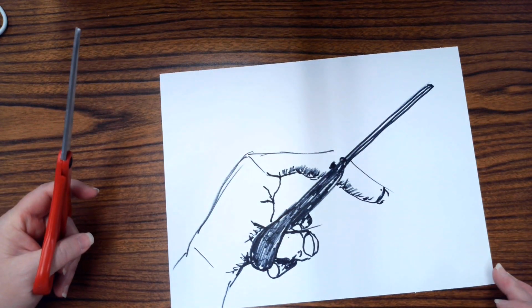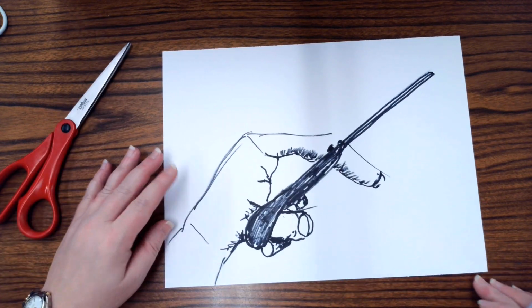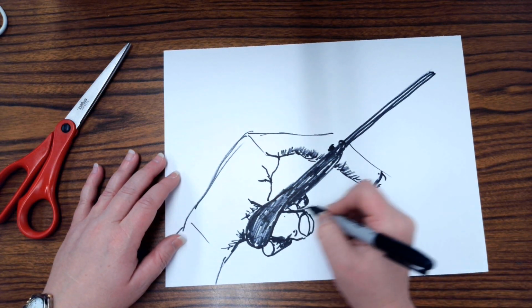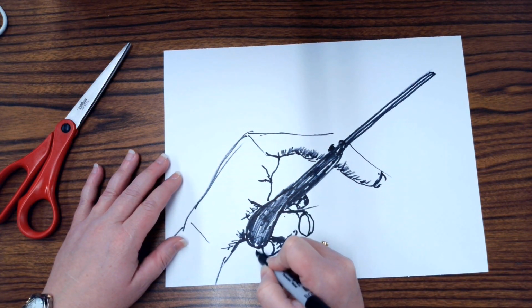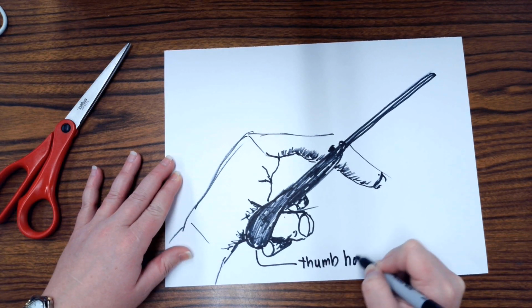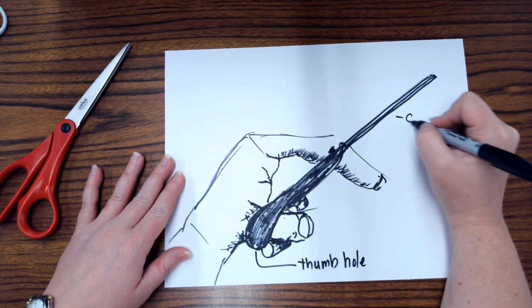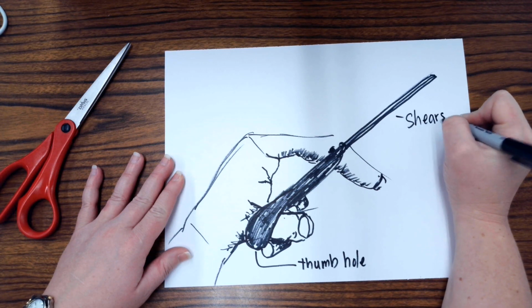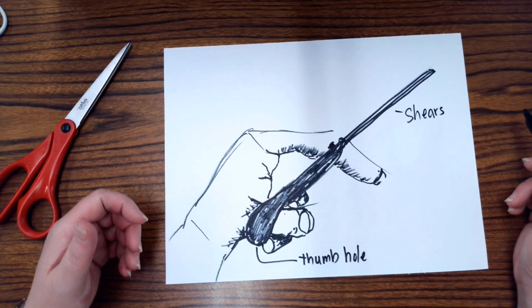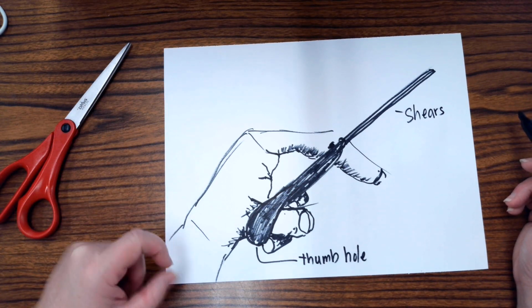So that's how you would draw your hand holding those scissors, just breaking down everything into basic shapes. And then you could do a little annotation, so if you wanted to, and if you needed to, you could put up here, the shears. Depends on how you're changing your object or what you want your viewer to understand from holding these scissors.